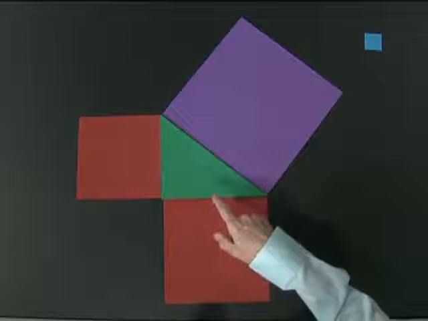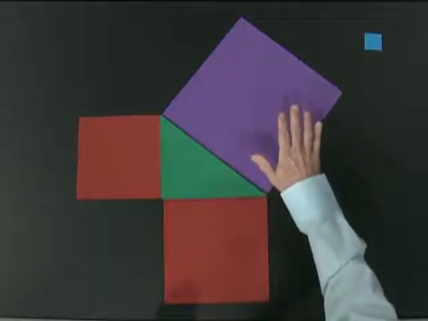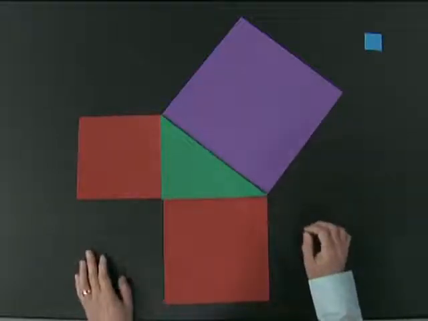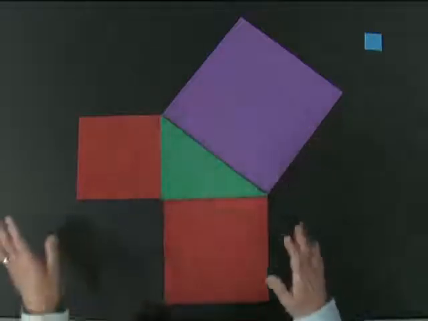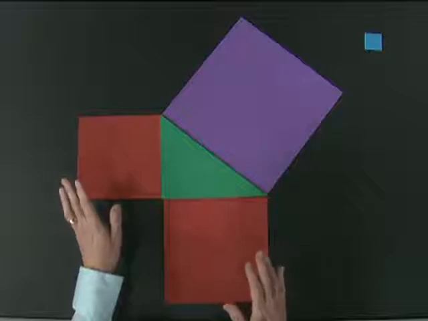The triangle in the middle is a right triangle, any right triangle. That large square on the upper right is the square on the hypotenuse. And what the theorem says is just that the area of that square is the same as the sum of the area of the other two squares put together, always.